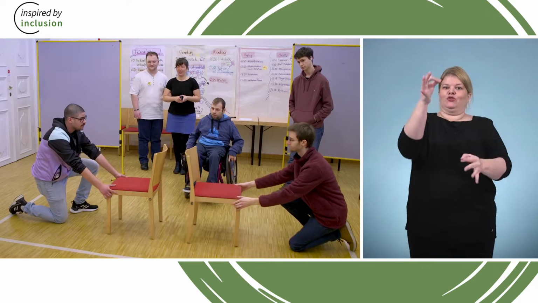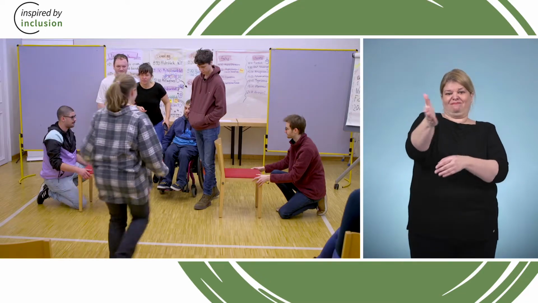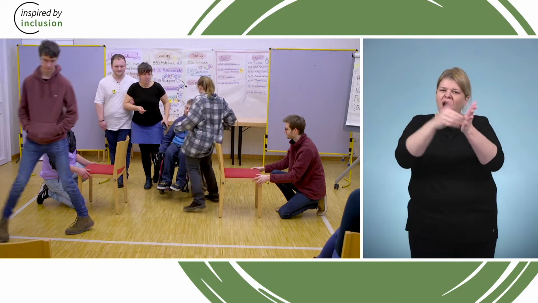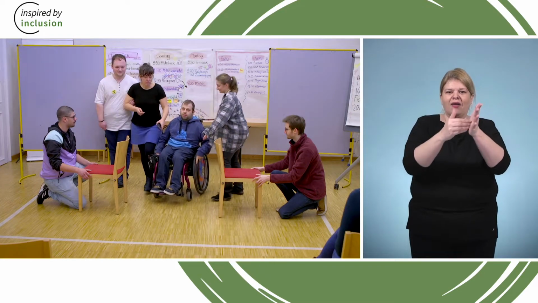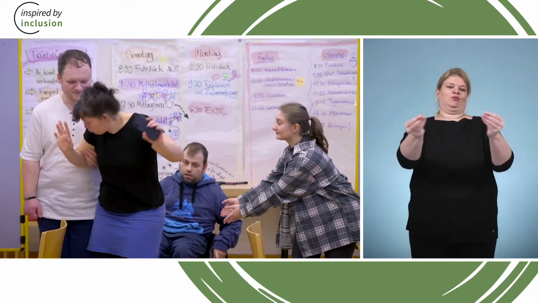The scene is played again, this time more slowly. And someone in the audience can shout stop at any time to intervene. The scene freezes and they choose a role in the scene and replace the actor. The scene continues and the new actor can reshape the scene through their actions. Repeat the scene until everyone is satisfied with the solution.